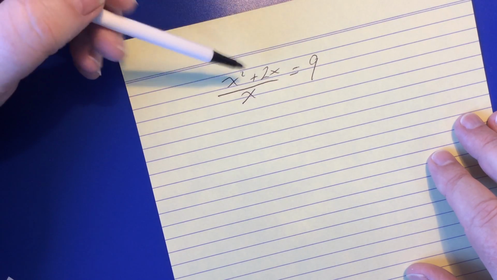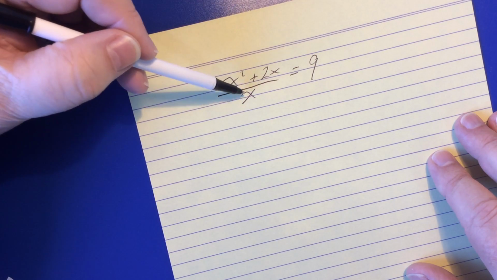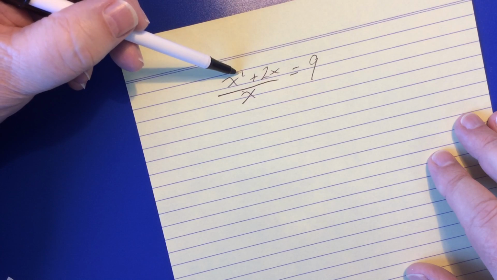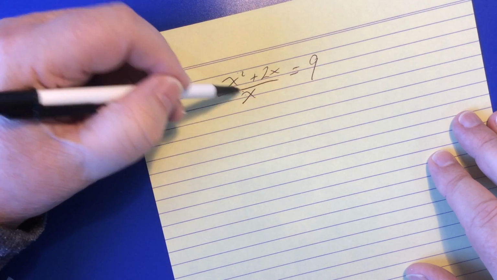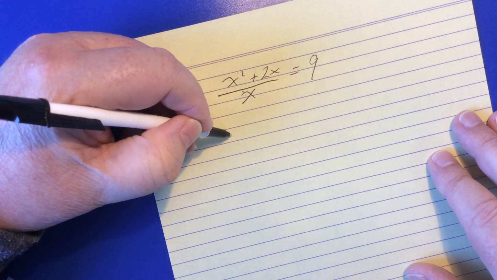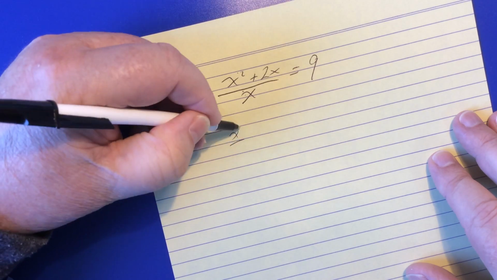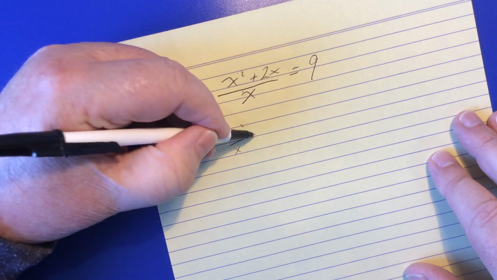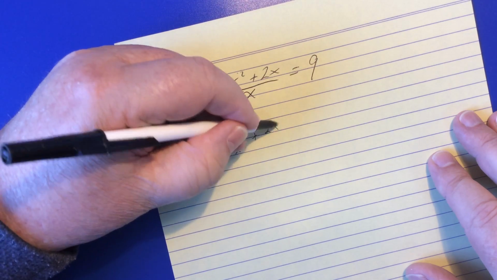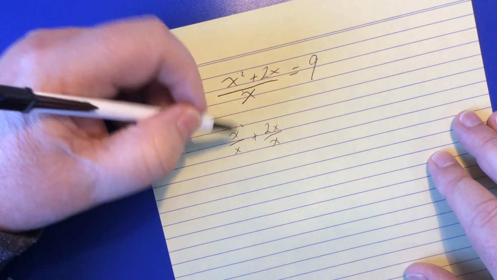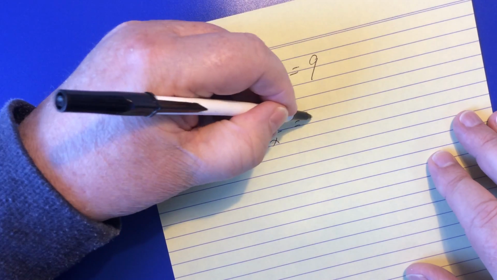This is a little different. Here's our problem. And this might not initially look like a linear equation, but let's go to work. What we're going to do is, this x is dividing both of these, so we shall just do that. We're going to rewrite this as separate pieces, separate fractions, if you will. Now, that equals 9.